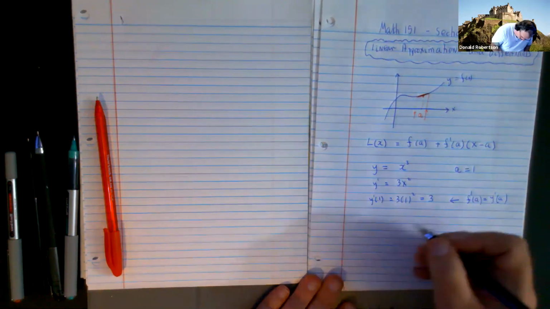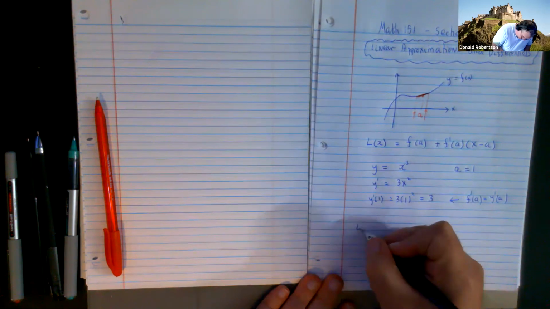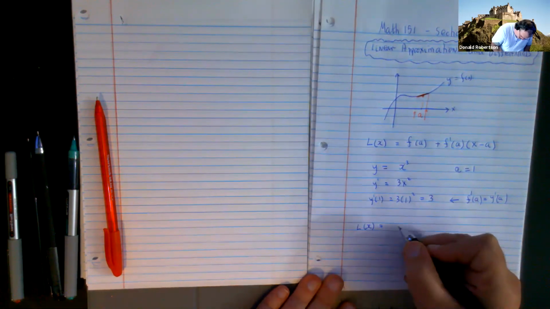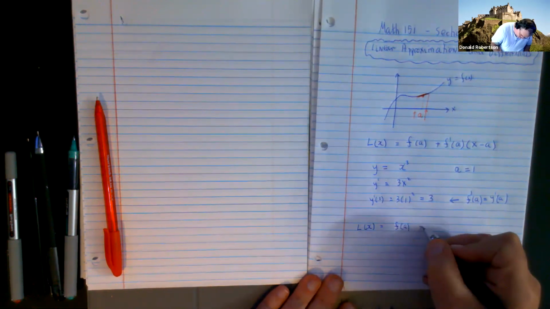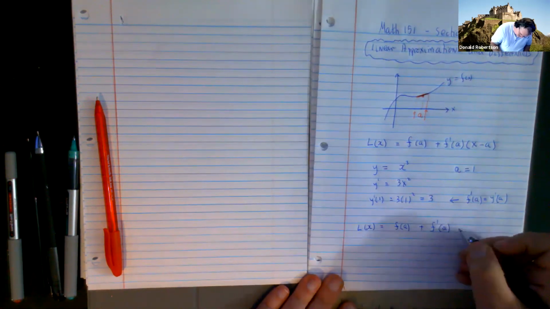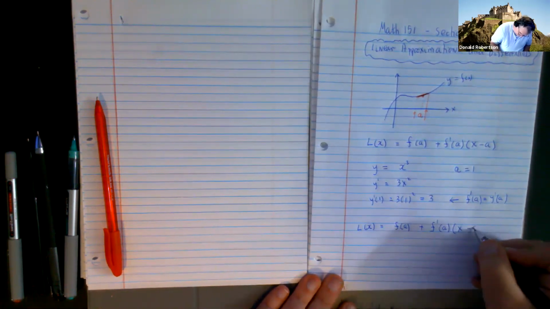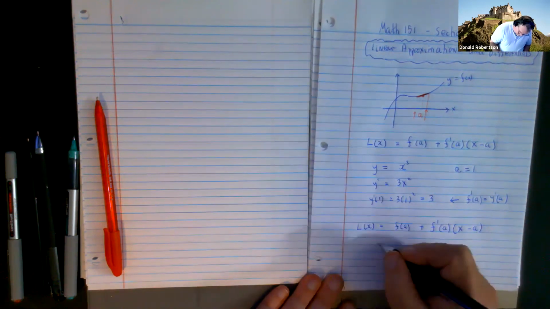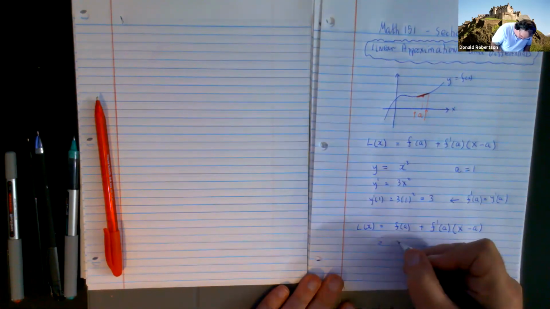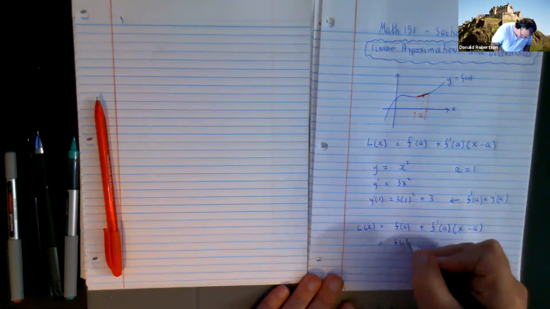Well, I've got my formula. My linear approximation function is therefore going to be the value of the function at a plus the value of the derivative of the function at a, times x minus a. Now I know the value of this function at 1 is 1 cubed, so that's f of 1, which is 1 cubed.